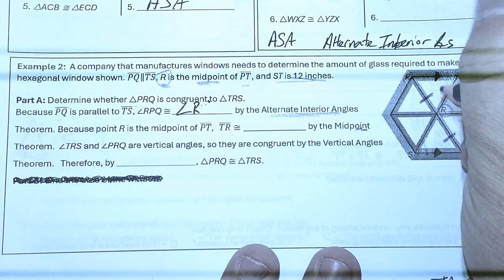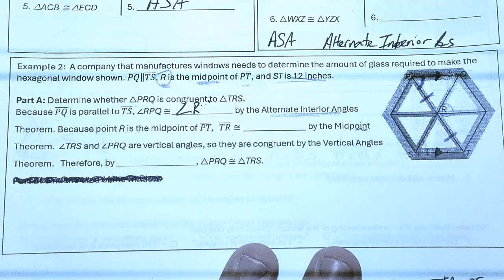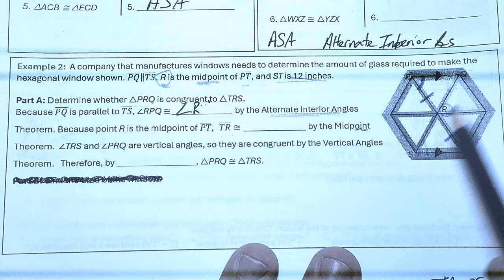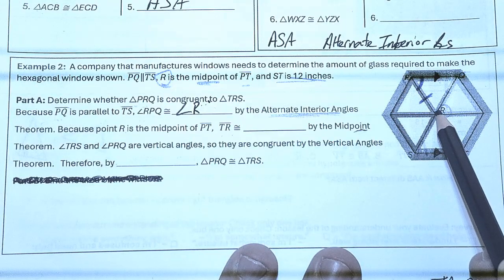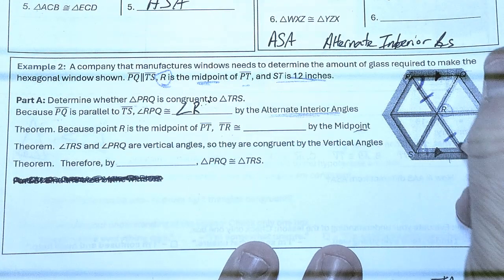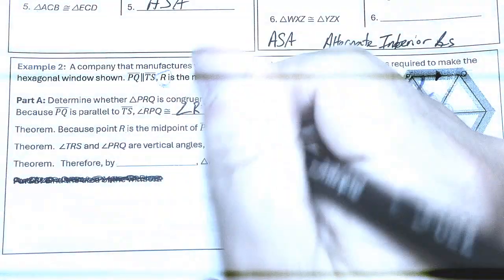So, RPQ. Hopefully you guys were yelling at the screen. What are you doing? So, RPQ. So, this would be RTS. This side, the opposite. So, top left, bottom right. So, glad we caught it there.